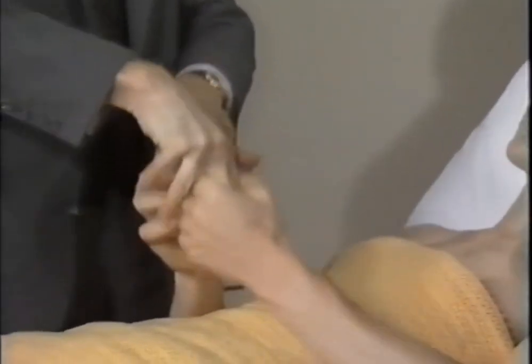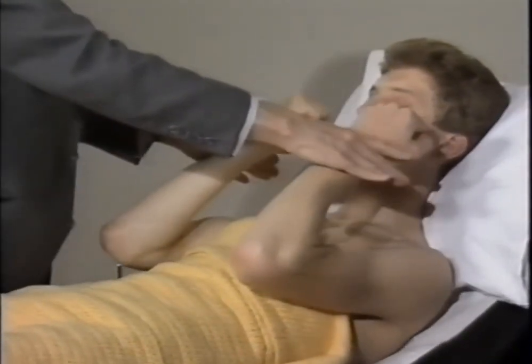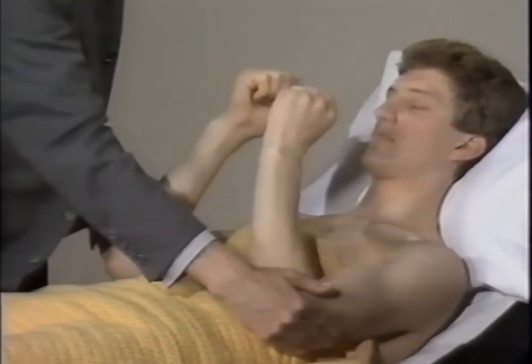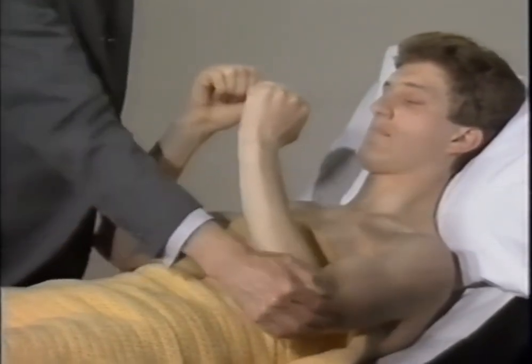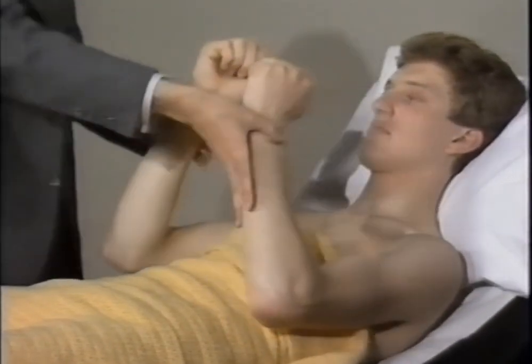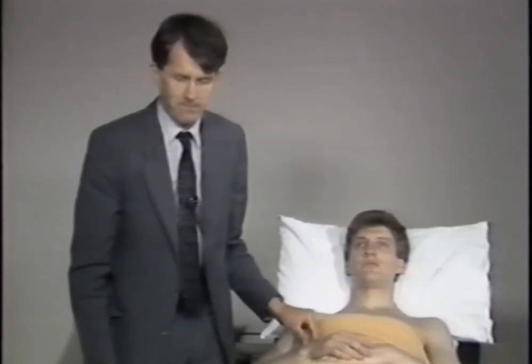All right, let go. Put your hands up like this. Pull your hands towards you. Push your hands away. Push your elbows away from your side. Tuck your elbows into your side. I've done grip and flexion and extension of the elbow and abduction and adduction of the shoulder.